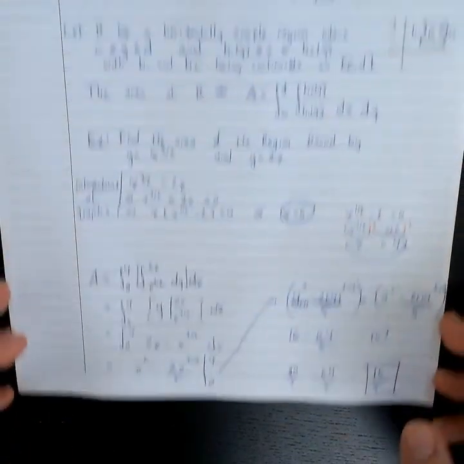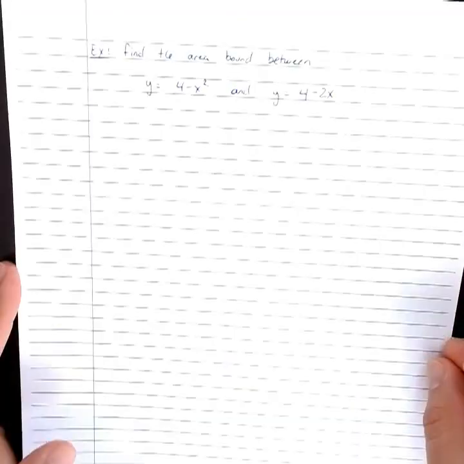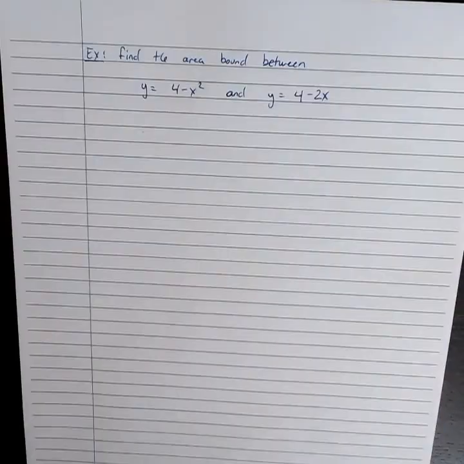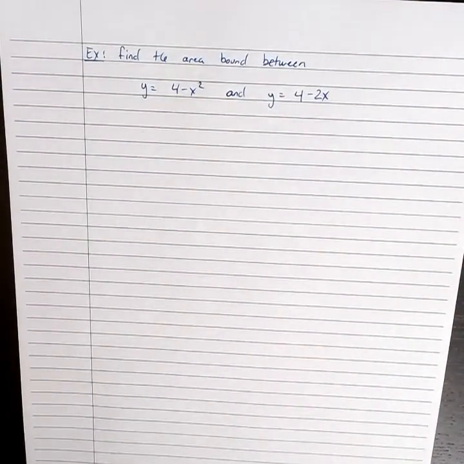So here, give this a try. Go ahead and use an iterated integral to find the area bound between these two curves. Go ahead and pause the video, and whenever you're ready, unpause and we'll go through it together.